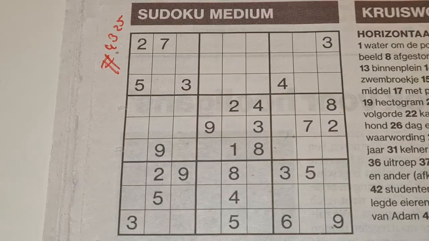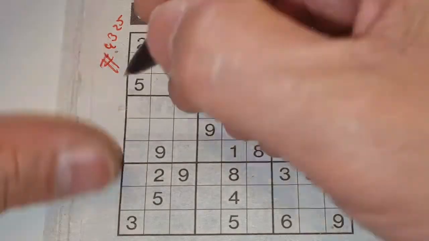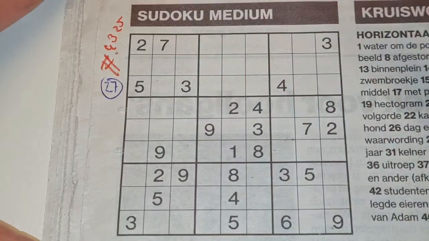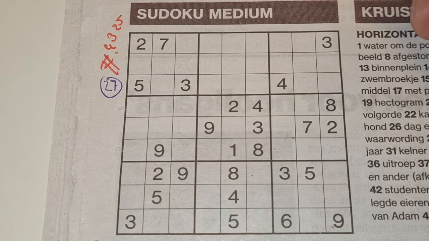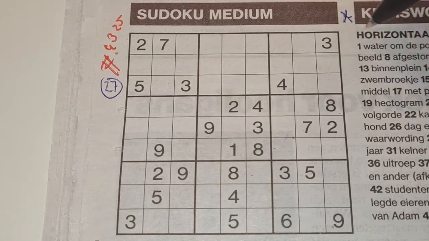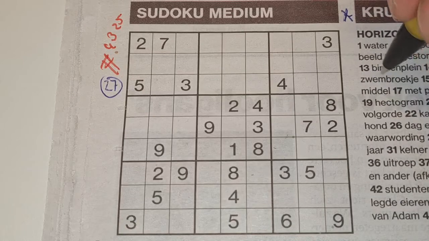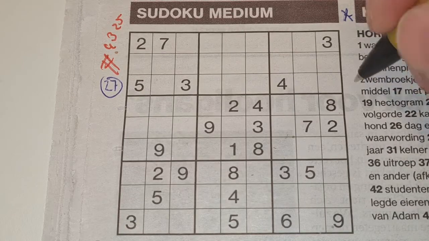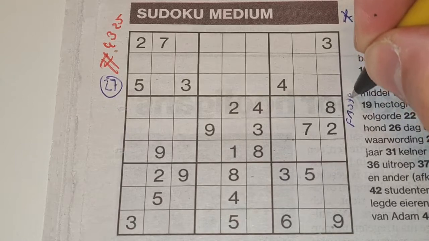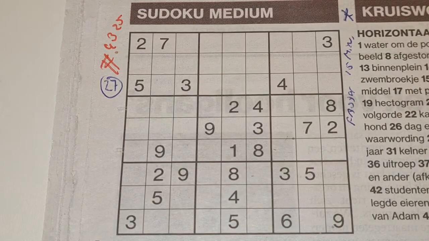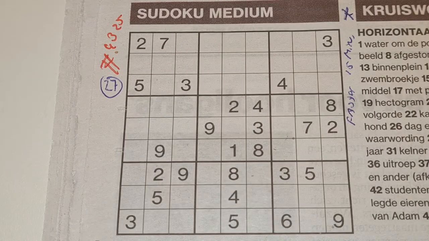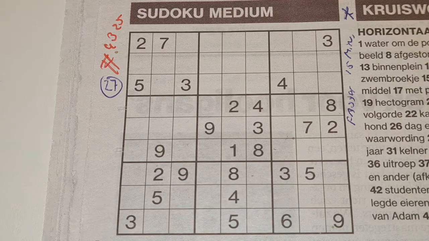All right. Let me start with the medium Sudoku number 4325. Before I start, I always count the printed digits. Well, this one has 27 printed digits. Correct me if I'm wrong, okay? If you compare with the 1 star, 2 stars, 3 stars, and the 4 stars Sudokus, this will be a 1 star. For a 1 star puzzle, I need to be faster than 15 minutes. All right. Great. So let's get started.